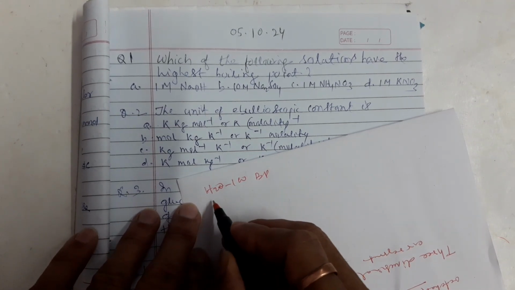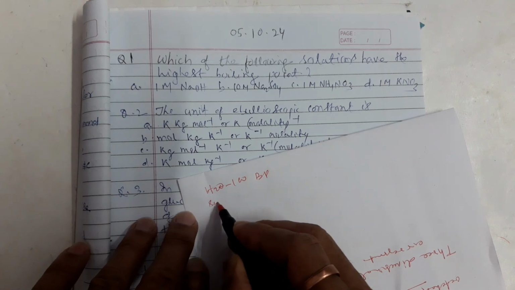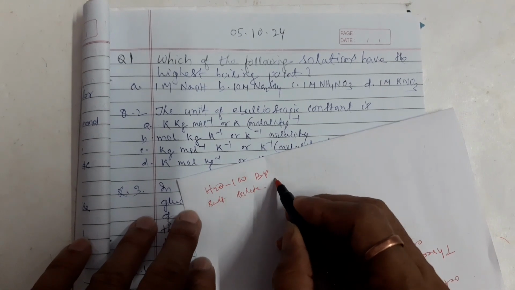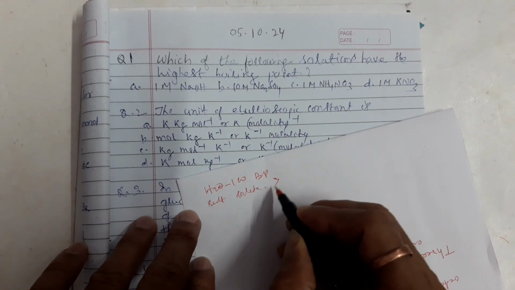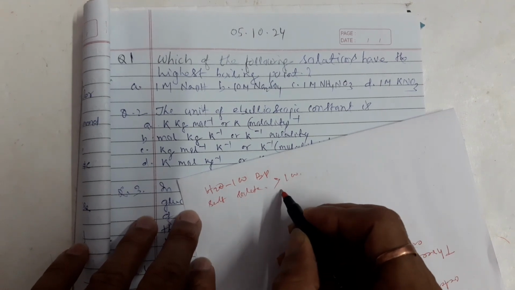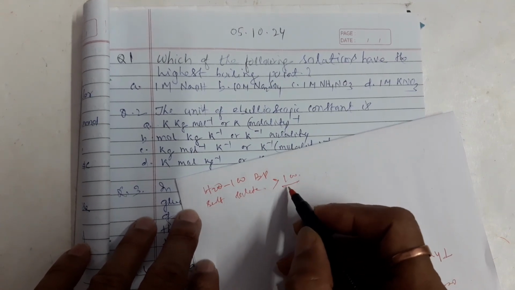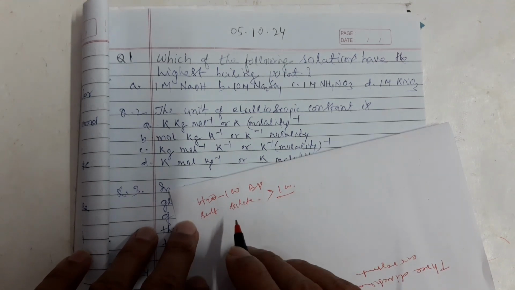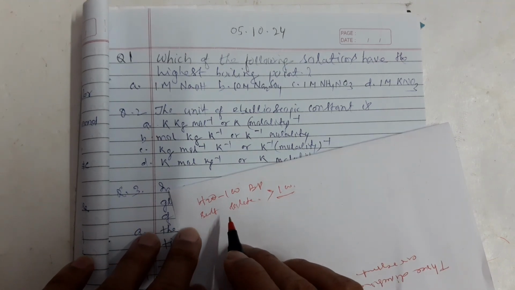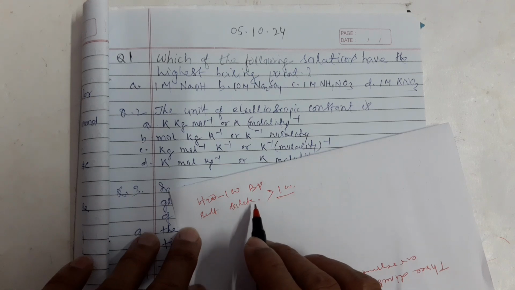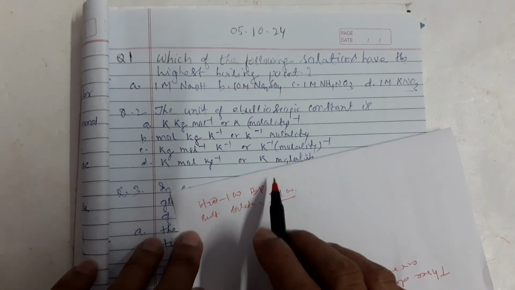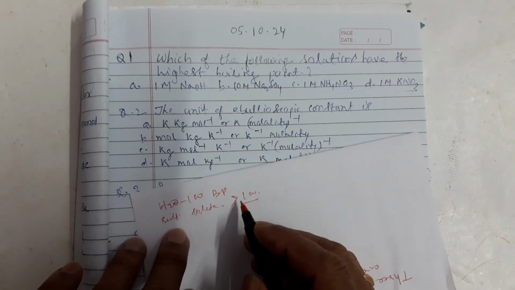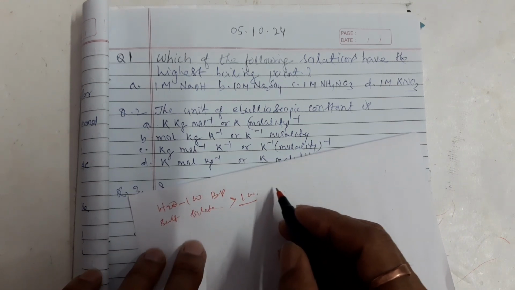If we add some salt or solute, its boiling point increases to greater than 100 degrees centigrade. Why is this so? Because by adding the solute or some salts, the boiling point increases. So this is known as the elevation in boiling point constant.